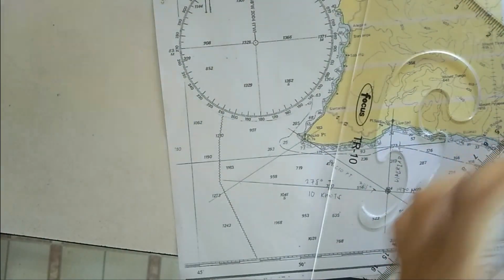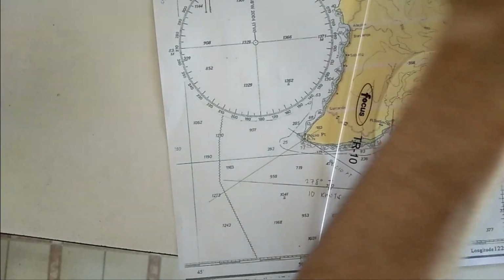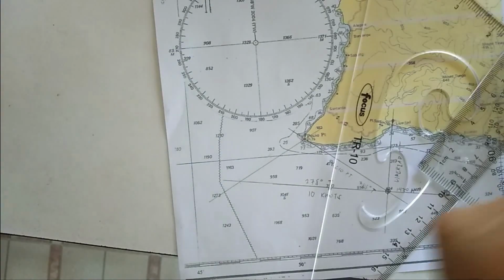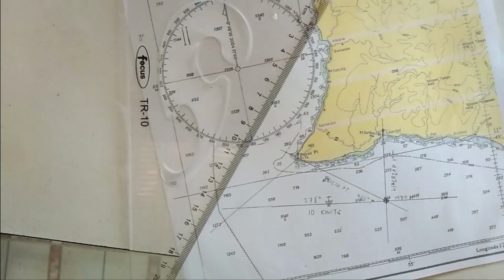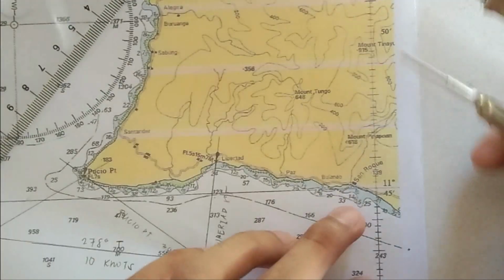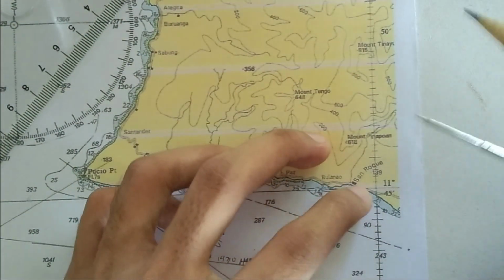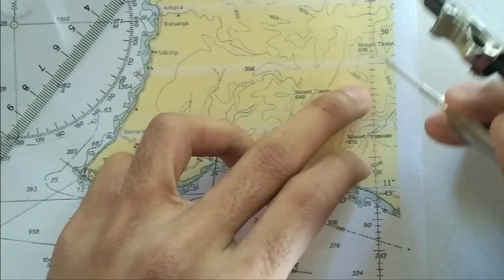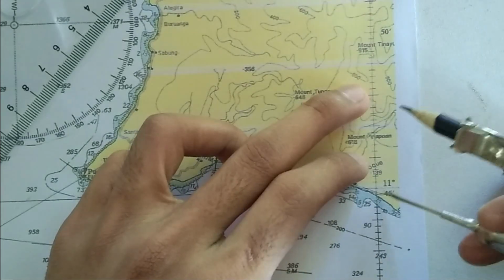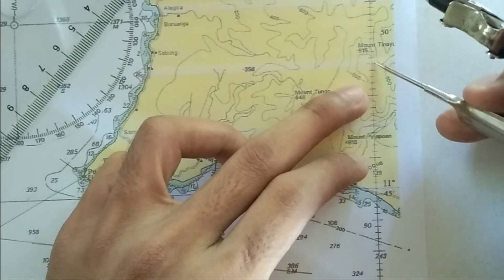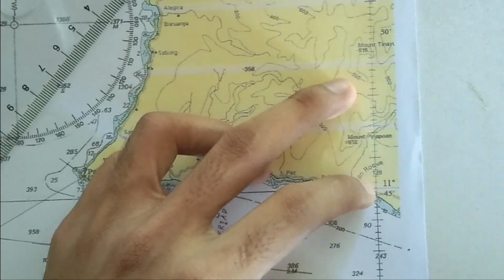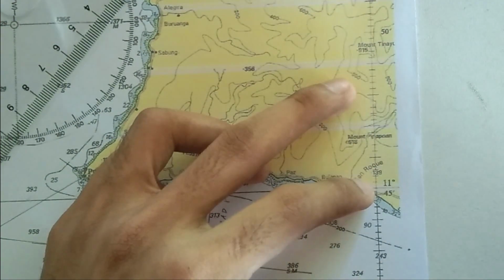And then it says it's about 3.2 nautical miles. So we need our compass divider, then 3.2. Since we have here in our scaling 45, 46, 47, 48, 49, and 50, this will be our 1 nautical mile from 45 to 46. So we have to get 3.2 nautical miles.